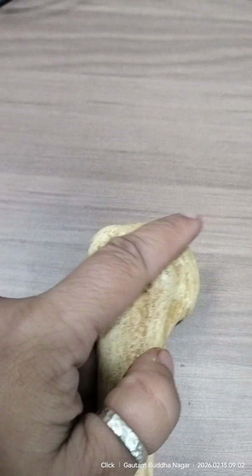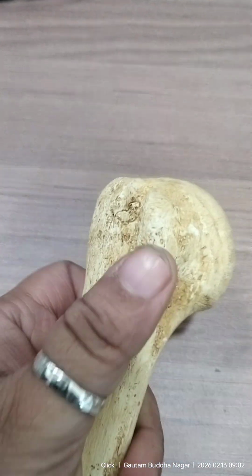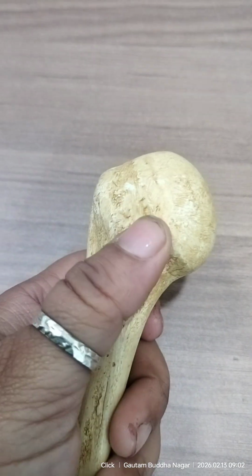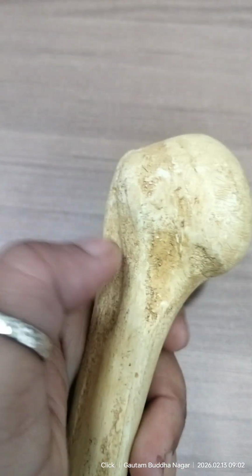Now when we come next from the head, we get a constricted part. This is the neck. Our humerus bone has three necks. One neck is called the anatomical neck because it is named by the position, the anatomical position. What is the purpose of the anatomical neck? It is separating the head from the upper end.